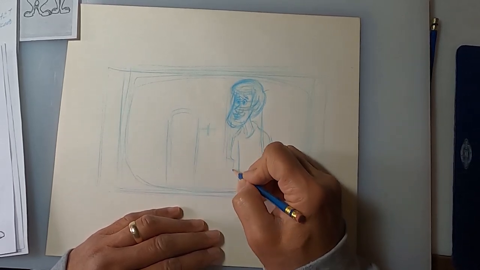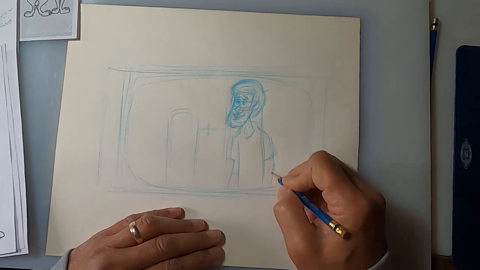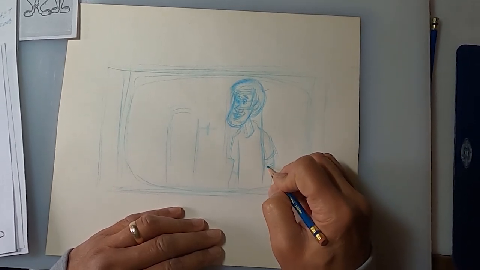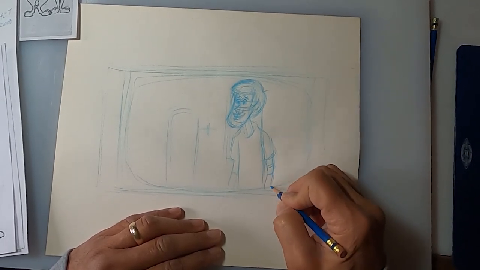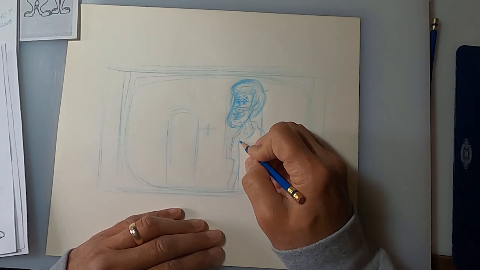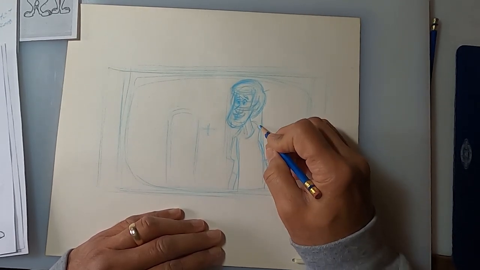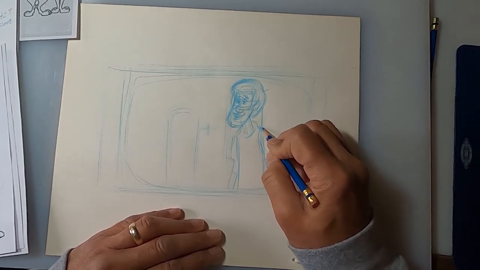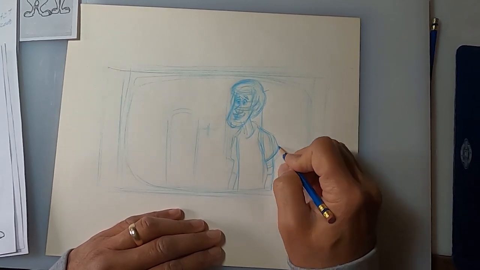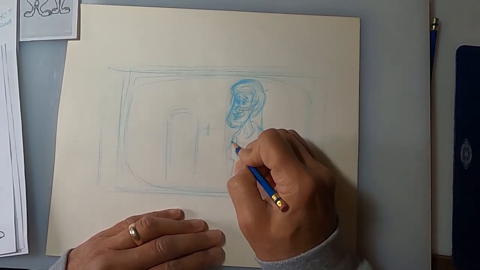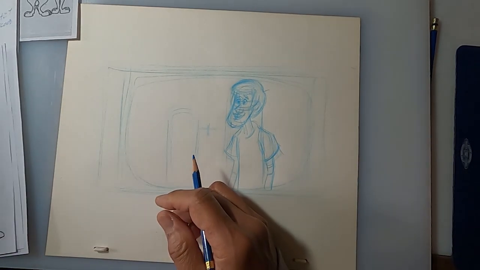And then let's rough in where his arms are. He's got very long arms, like that. Very baggy shirt, so it actually comes out like this. And this one will bell out like that.